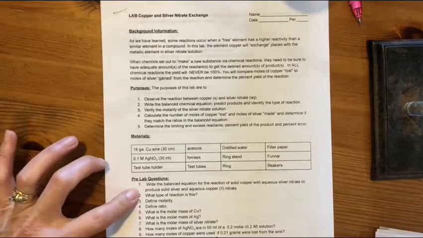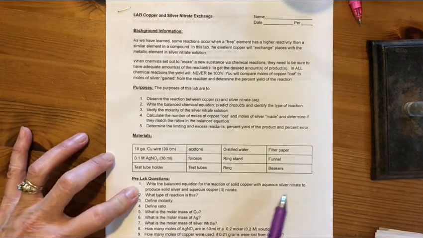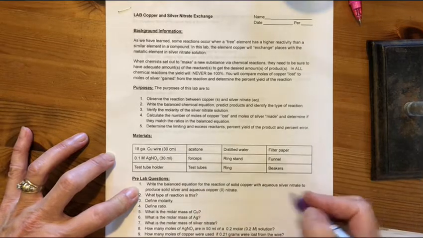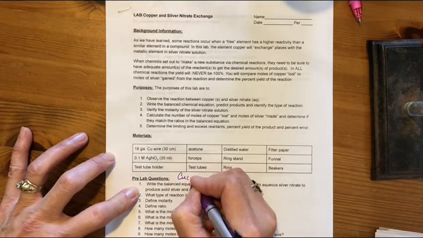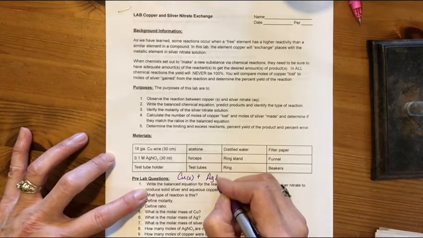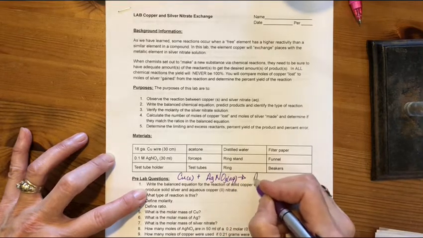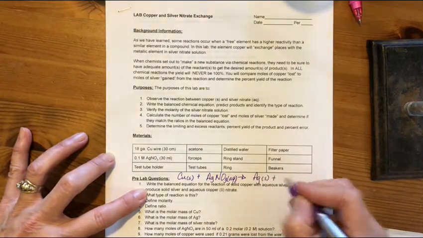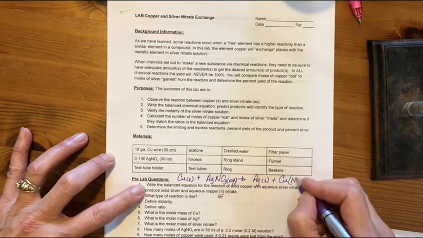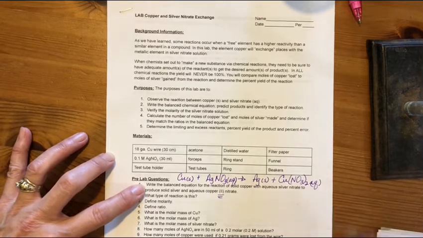So the first pre-lab question is to write the balanced equation for solid copper with aqueous silver nitrate to produce solid silver and aqueous copper nitrate. So I always just go in order. Solid copper, aqueous silver nitrate, produce solid silver, and aqueous copper nitrate. Two important pieces of information: nitrate is charged, so we need two nitrates with the copper to balance it to a charge of 0.